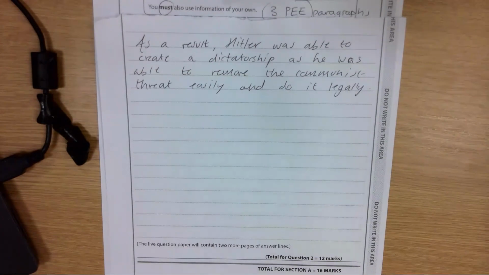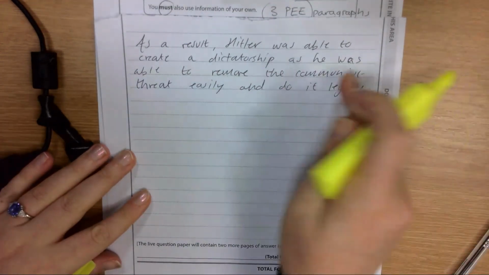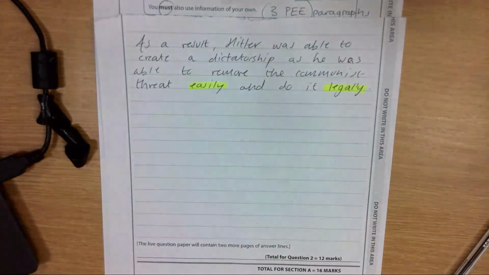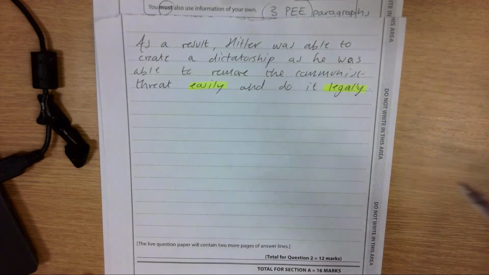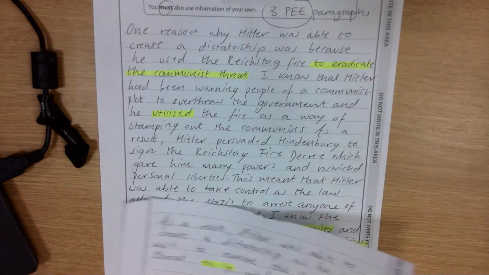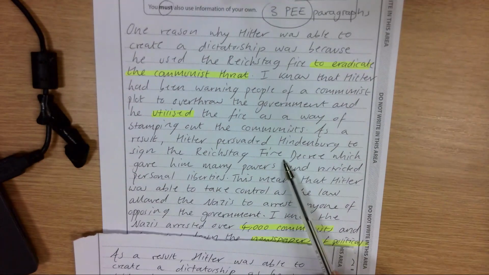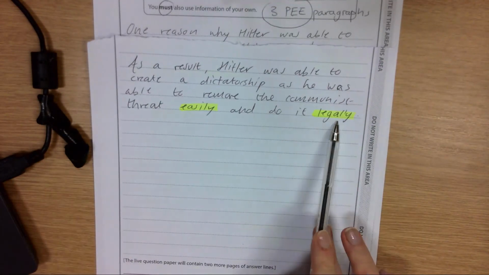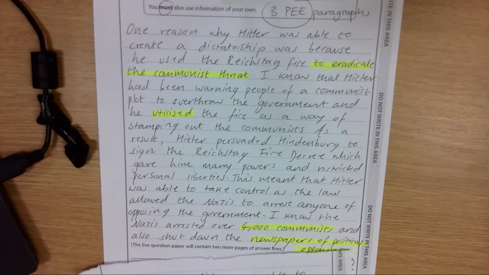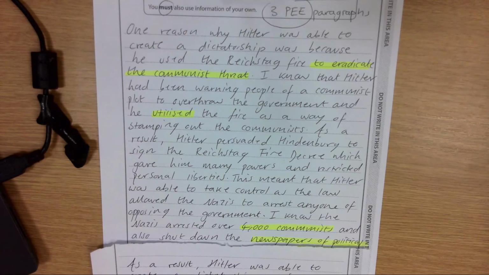Okay, so my explanation here, I've said something slightly different. I haven't just said he's removed the communist threat, because I've already said that in my P paragraph, so I don't want to repeat myself. It's this bit here where I've said removed the communist threat easily and legally. I'm showing that understanding by convincing President Hindenburg to pass the Reichstag fire decree, which I mentioned earlier here. By him passing that, he's able to do it legally and really easily. So that is a really solid P paragraph.